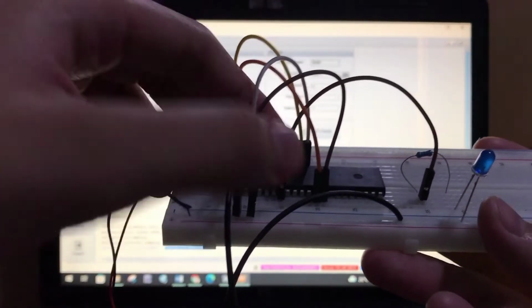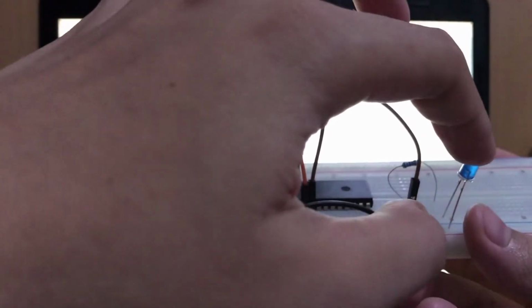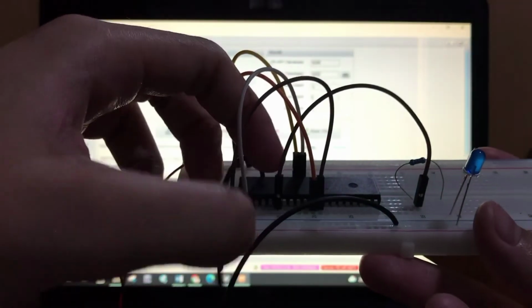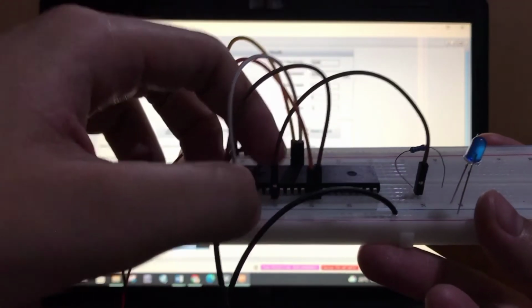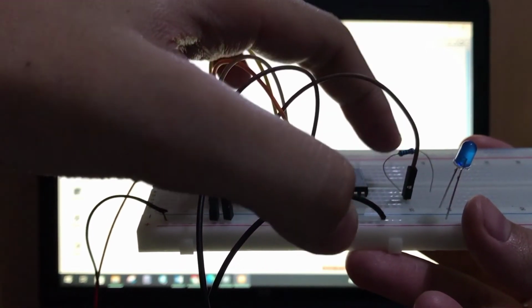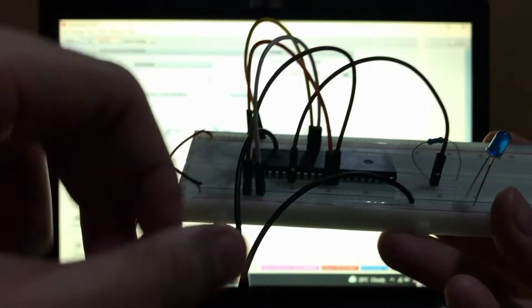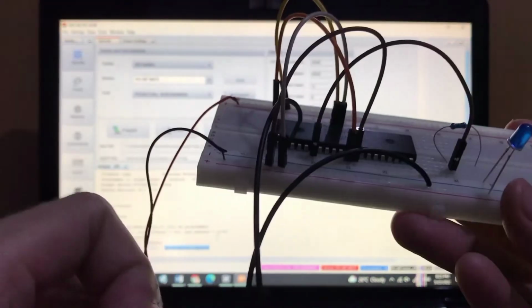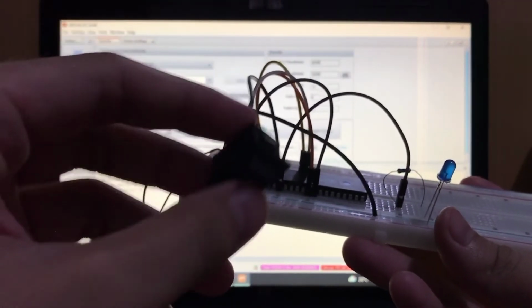So for the connection in the LED, on the 6th slot, RA4 going here, and then a resistor of 220 ohms was connected there, in series to the positive of the LED, and the negative of the LED was connected to the ground. And then I have here the switch.